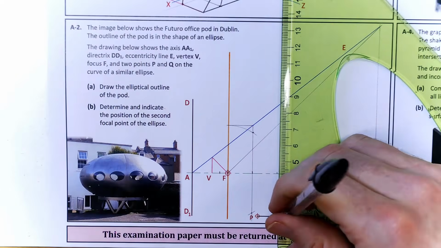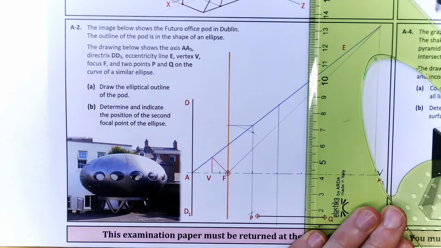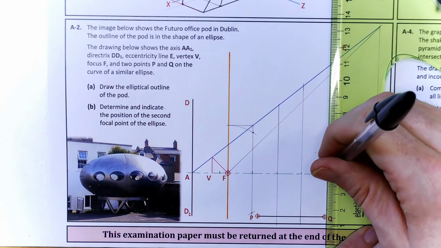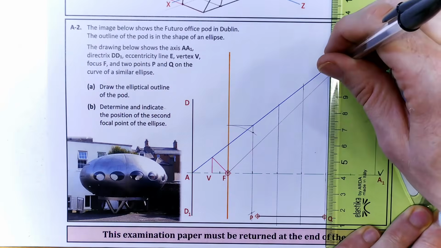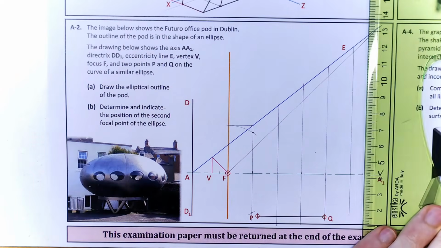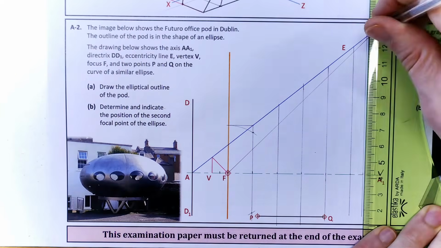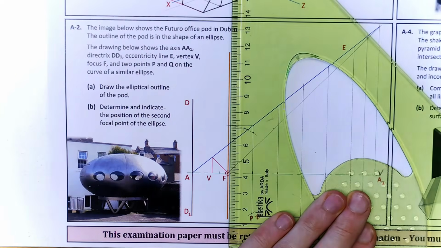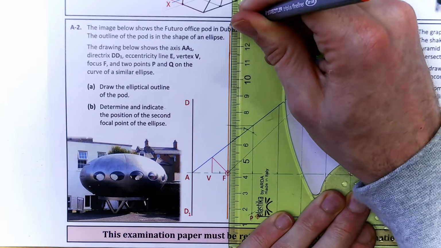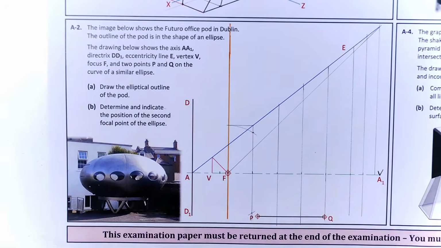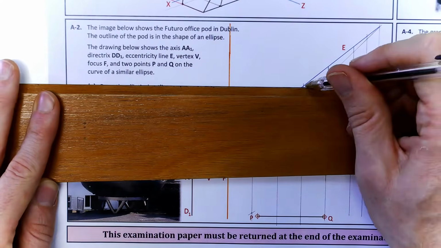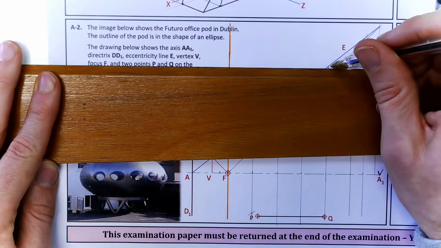So I draw my ordinate up for each one. Might as well do it now while I can. Find another point here, up to my line of eccentricity. I'm actually going to have to increase the length of my latus rectum. Where it hits the line of eccentricity in each one of those, project it back onto my latus rectum.